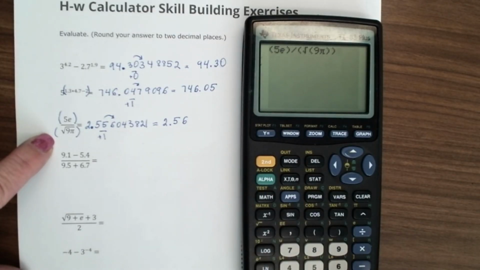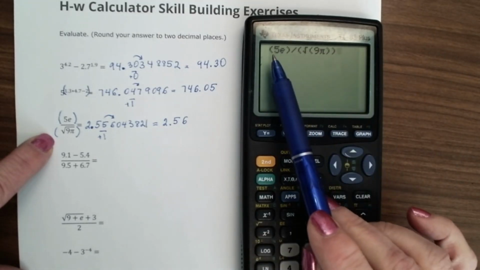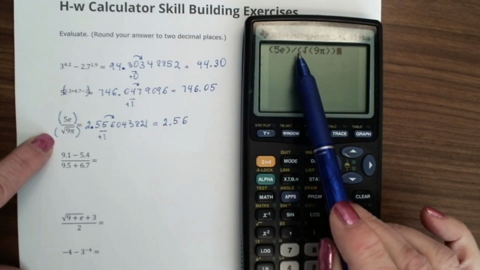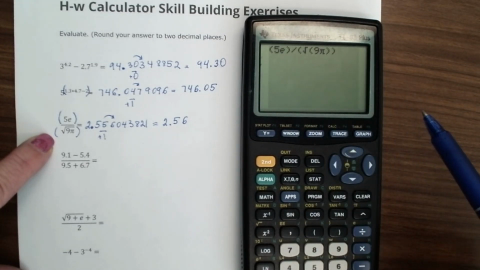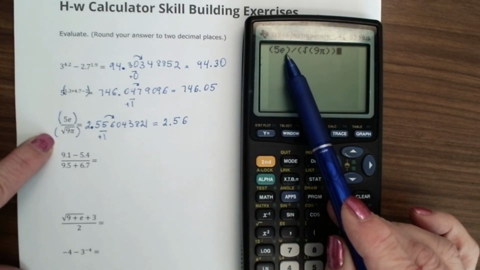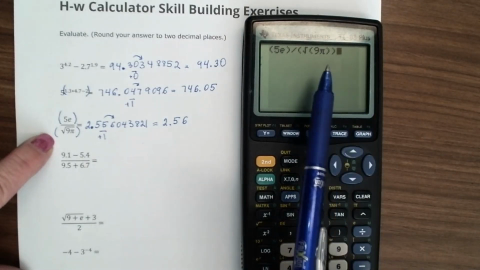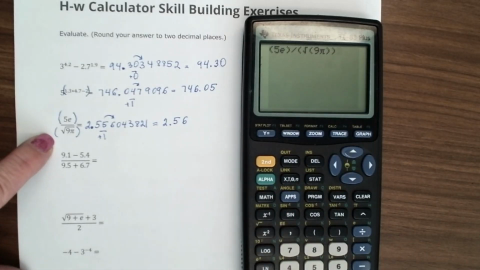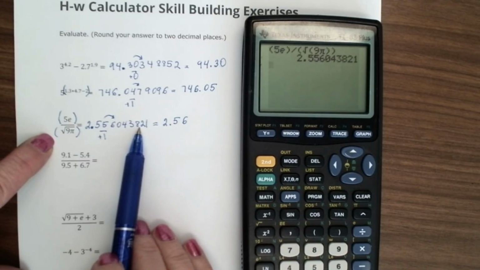Enter. And before I press enter, just pay attention. We have 1, 2, 3 open parentheses. It means we have to have 3 close parentheses. 1, 2, 3. And check the places of your parentheses. Enter. And we got exactly the same answer.